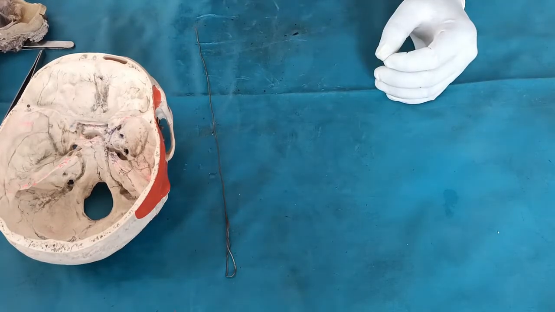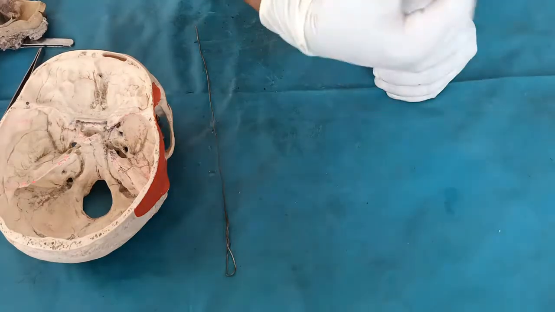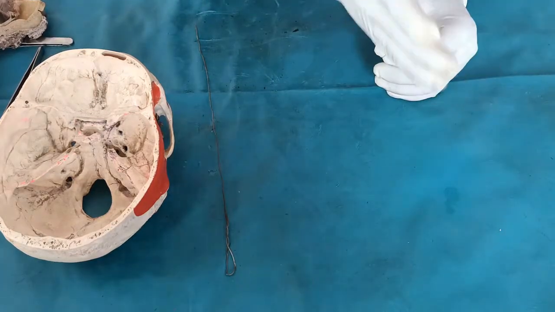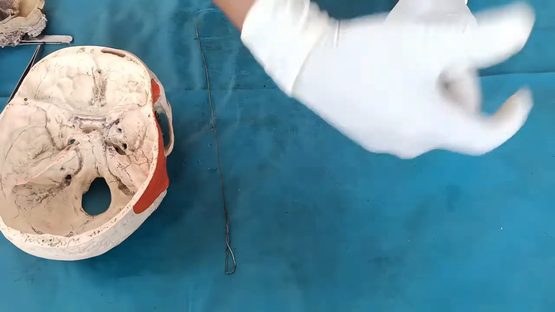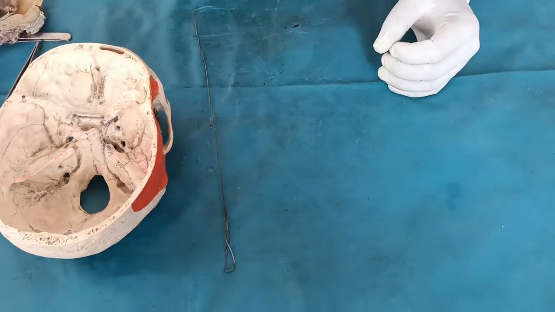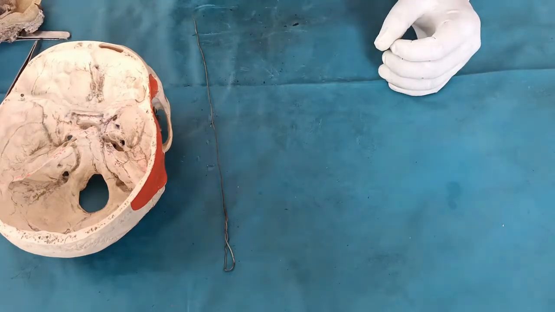Greater petrosal is carrying the parasympathetic impulses. That means parasympathetic impulses will be carried by the greater petrosal. Then there will be the deep petrosal. Deep petrosal is carrying the sympathetic nerves. Both nerves together, we are calling the nerve of the pterygoid canal, or Vidian nerve.